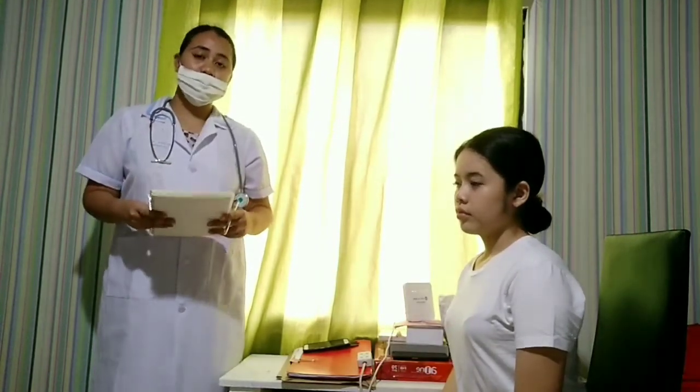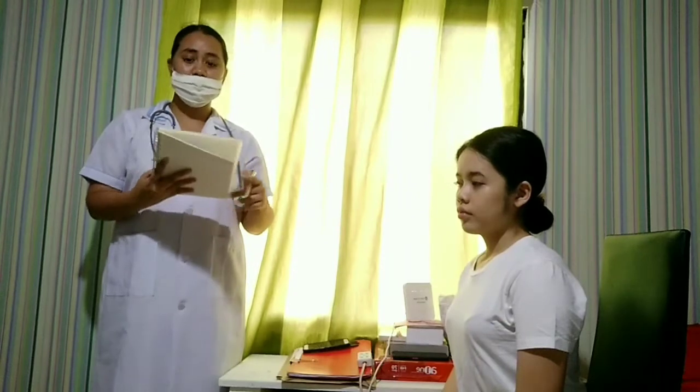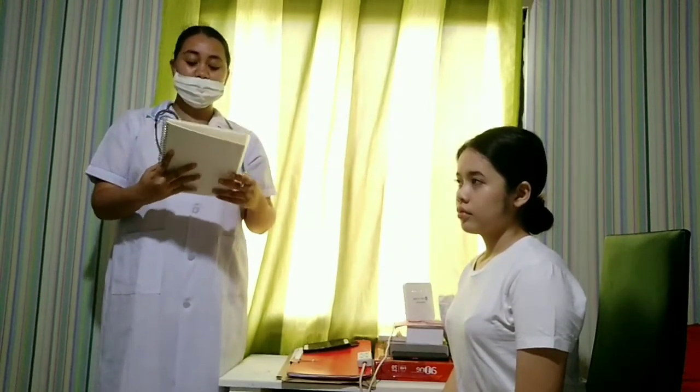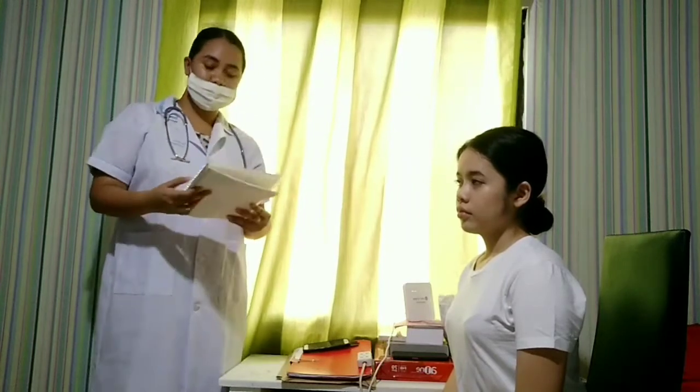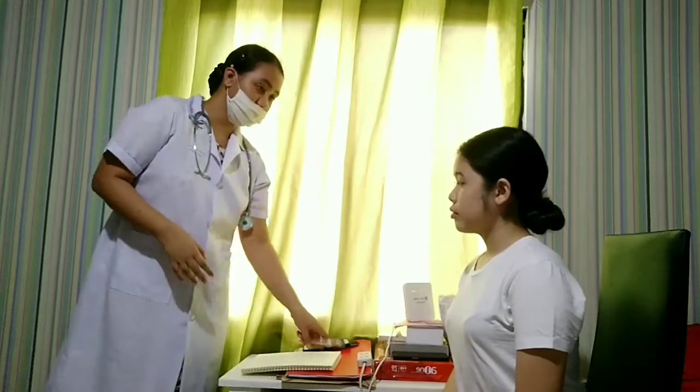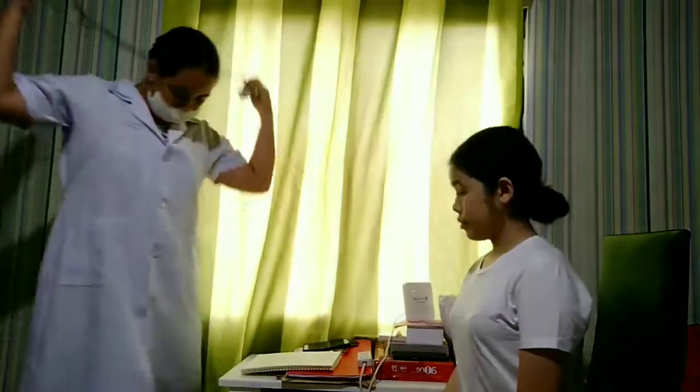So lastly, what we are going to do for the assessment of the heart is we are going to auscultate the heart sound, noting the rate and the rhythm and extra sounds or the murmurs of the heart. So I'm going to auscultate again the patient. So auscultate po ako ulit ma'am ha sa heart ko po.